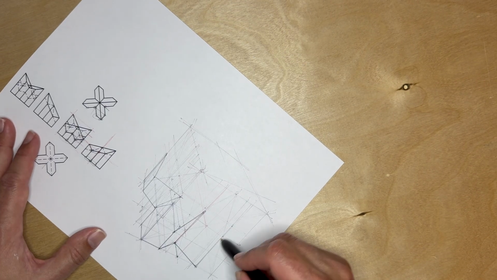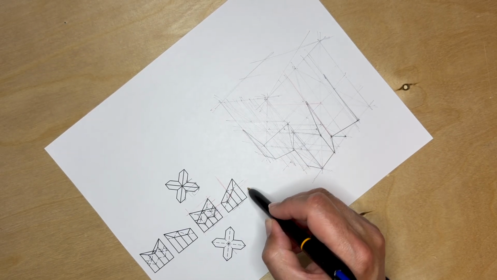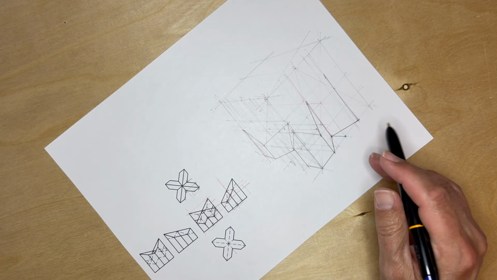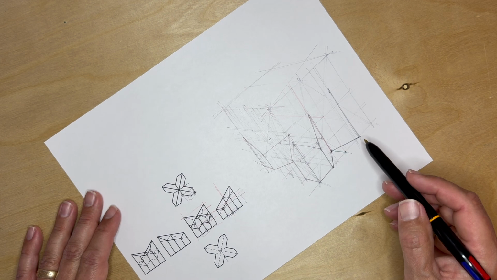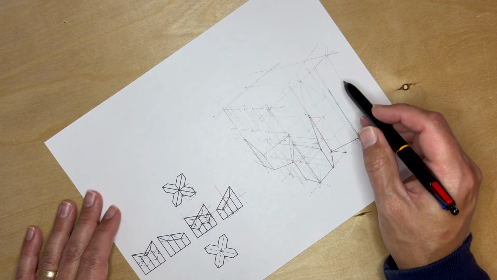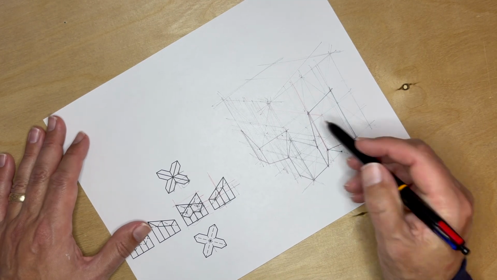I'm not going to darken this in yet. I'm not 100% sure that that is 2/3, but I think it probably is. 1/3, 2/3. And so I've got this point, I guess that would be it. So I go from this point to there.